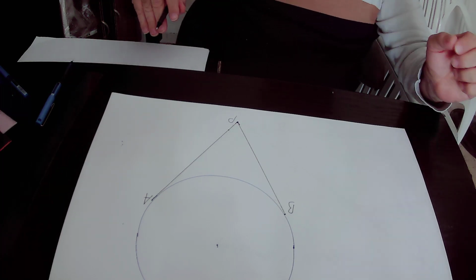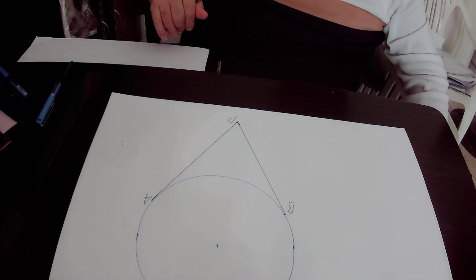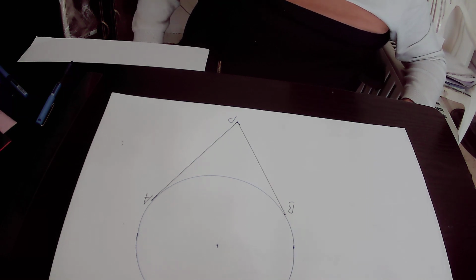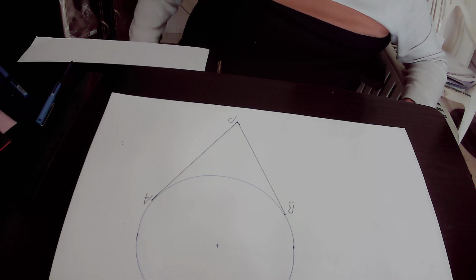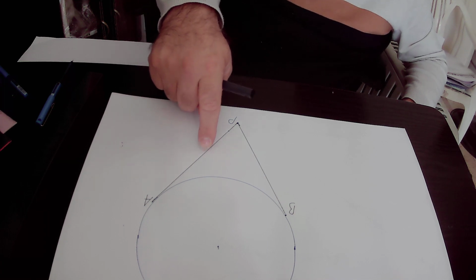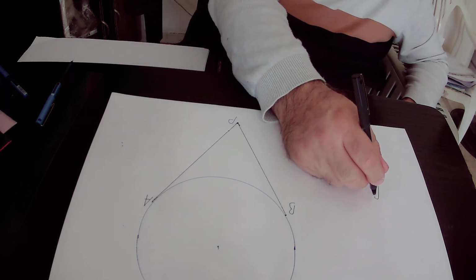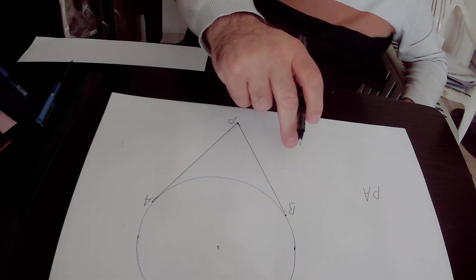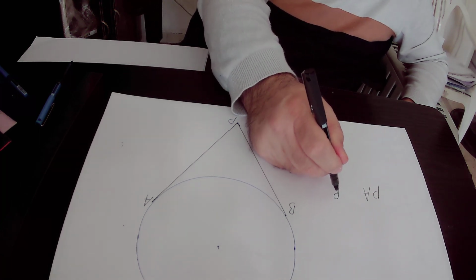So according to rule number 1 of the two tangents theorem, the lengths of two tangents from a common external point to a circle are equal. So the length of this first tangent is PA, and the length of this second tangent is PB.